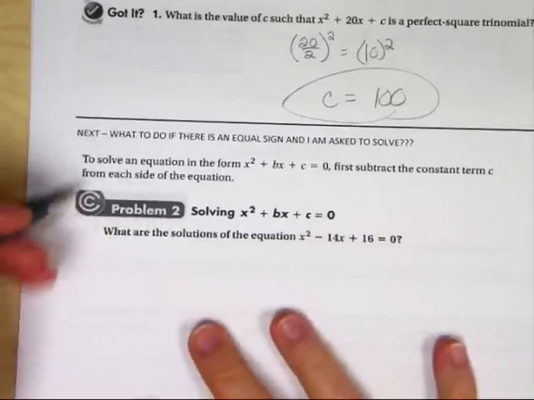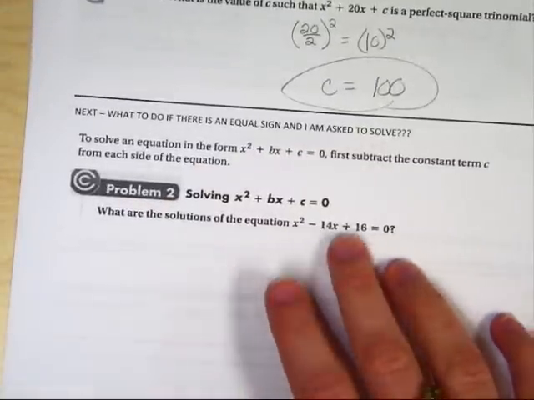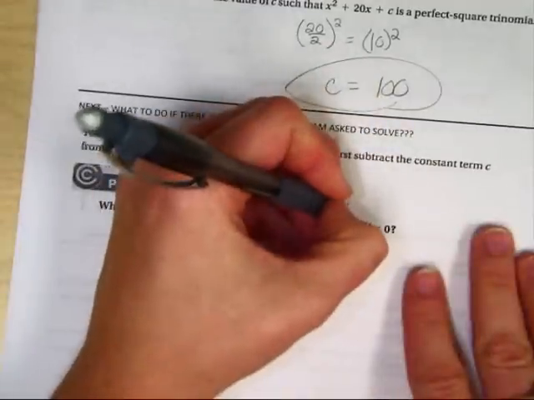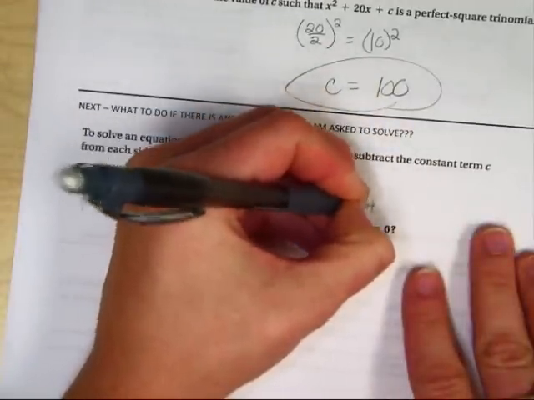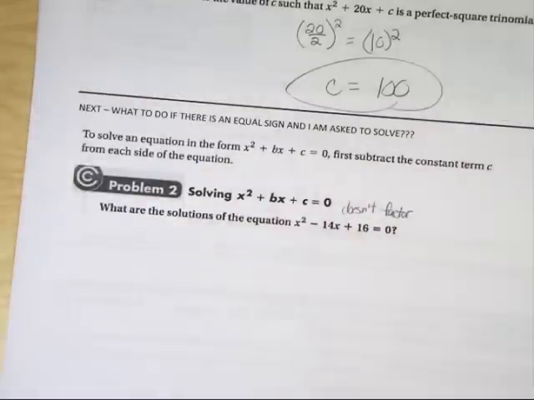Step 1. Well, maybe you should make a couple of notes. This does not factor. You could try, but you won't get it. You guys have never learned how to solve something that doesn't factor. So watch the steps very carefully to complete the square.